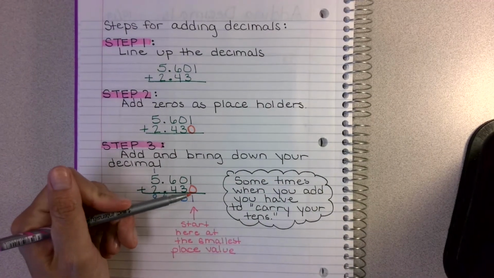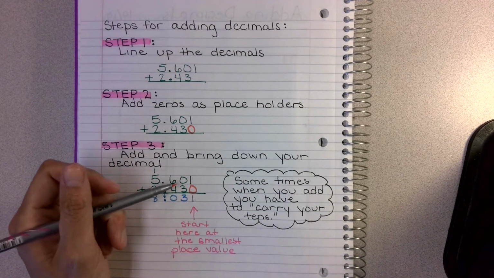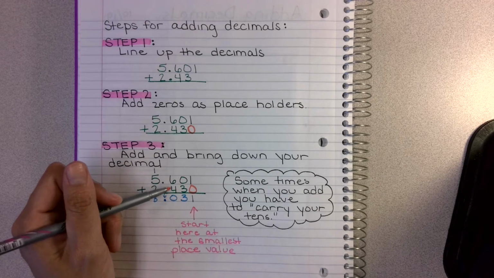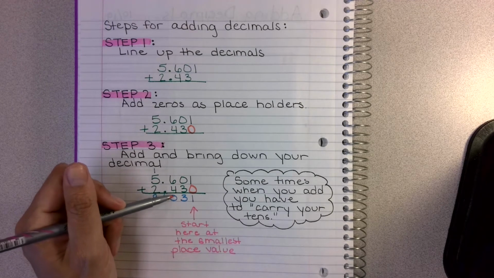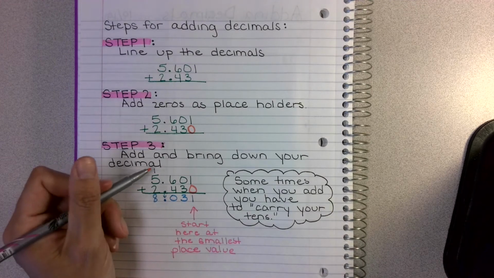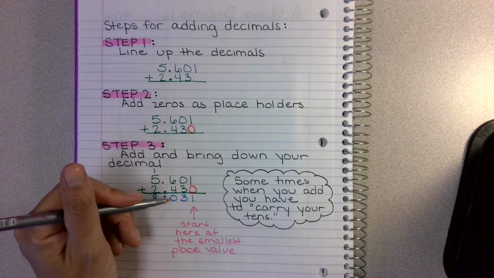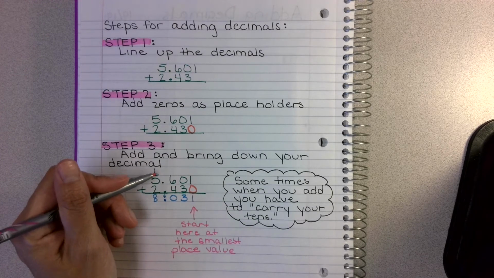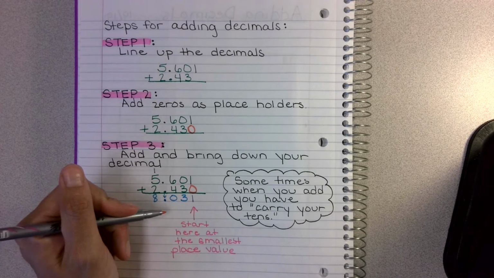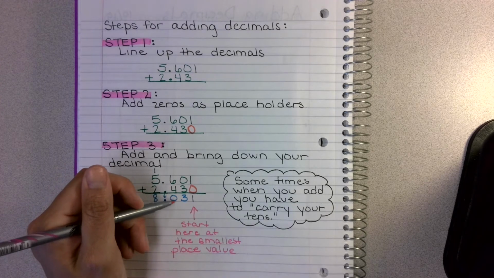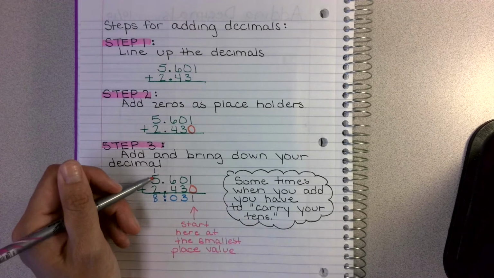So 1 plus 0 is 1. 0 plus 3 is 3. 6 plus 4 equals 10. So I put down my 0 and I carried my 1. So that's called carrying your tens. So I carried my tens to the next place, or regrouping. So you're regrouping it because you can't put 10 in one group. You have to put it over in the other group.